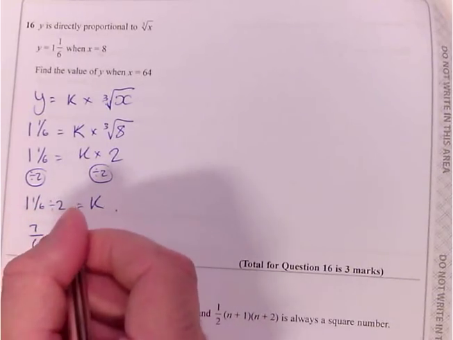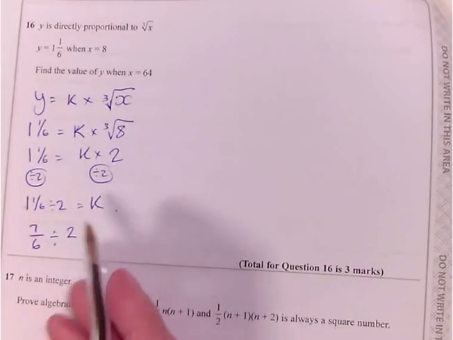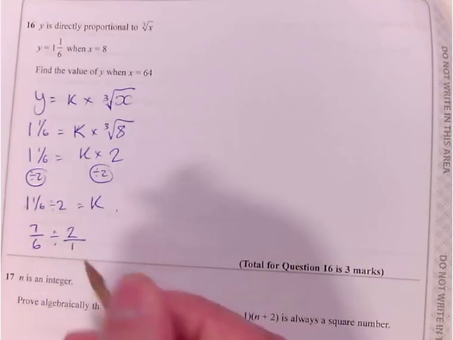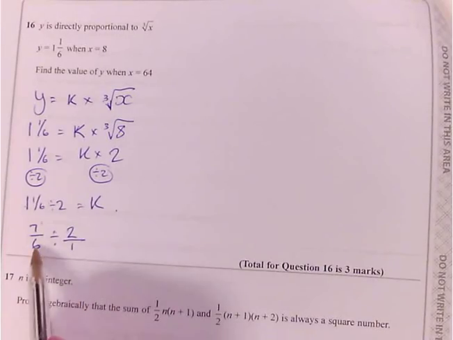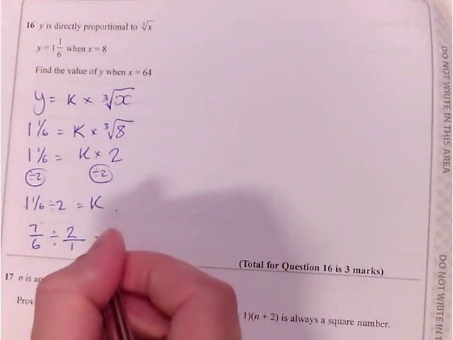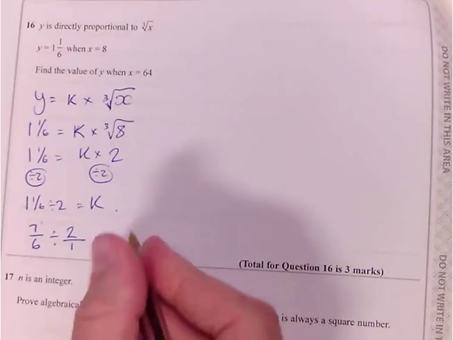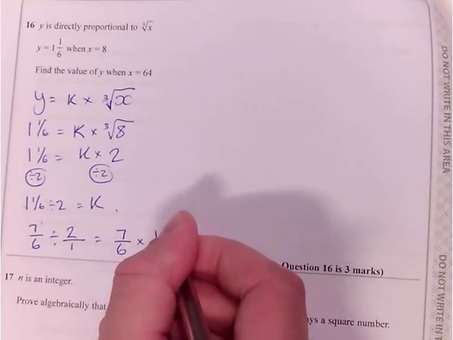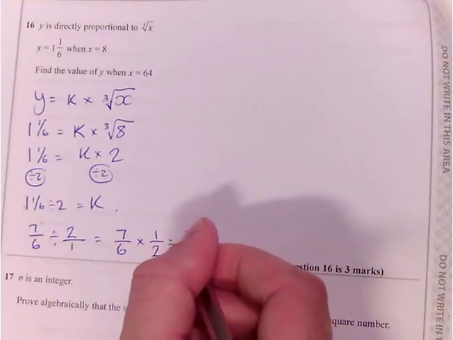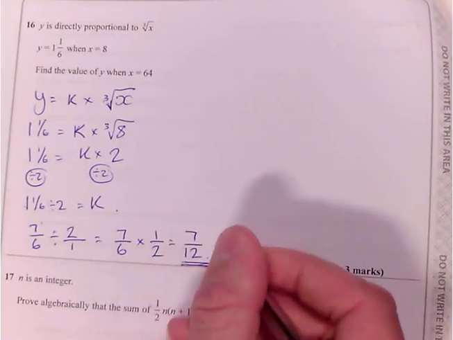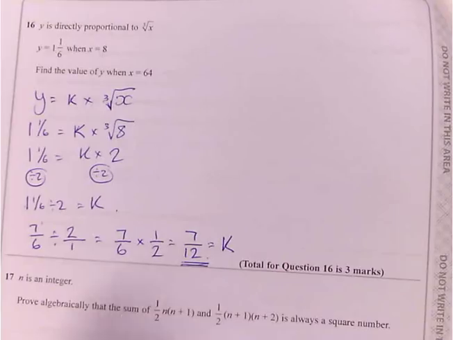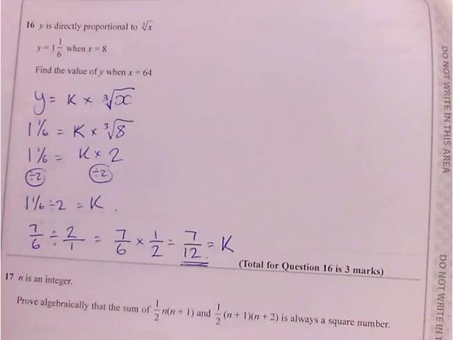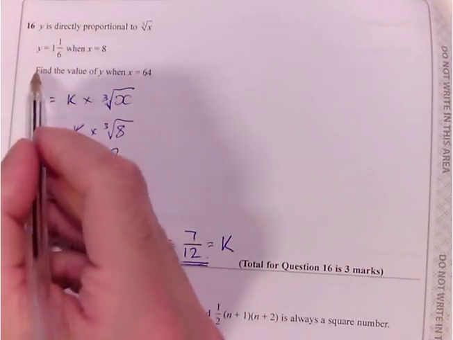Now 2 is a whole number, so I can write it as 2 over 1 without changing it. 7 over 6 divided by 2 over 1. Keep it, kiss it, flip it. 7 over 6 times 1 over 2 comes to 7 over 12. And that is what k equals. That is another mark. Now, it says find the value of y when x equals 64.